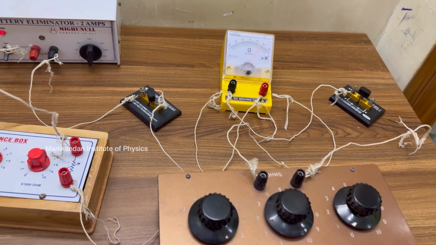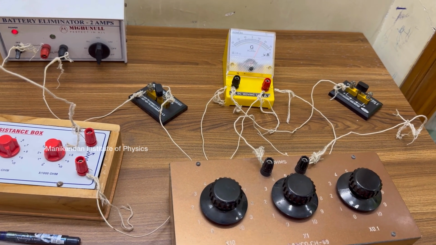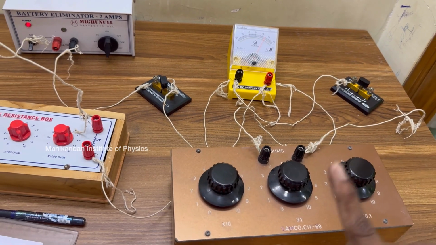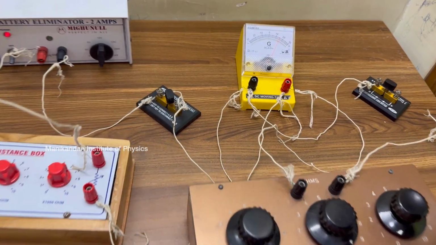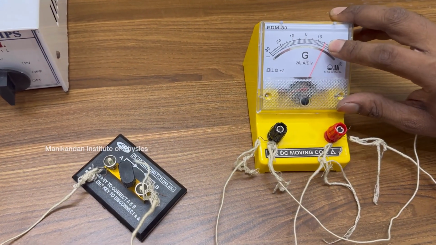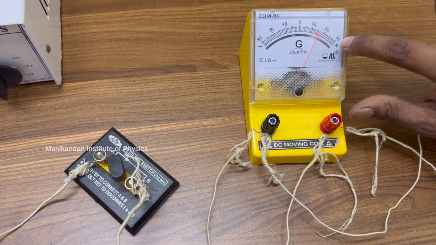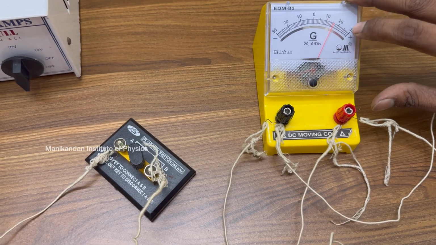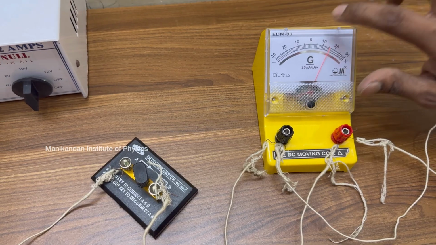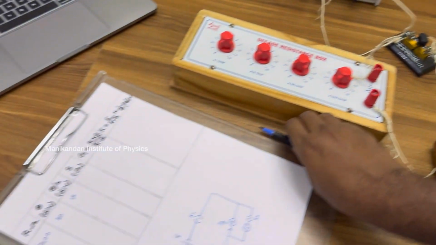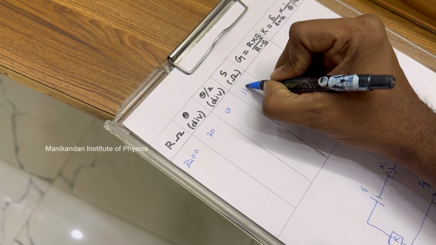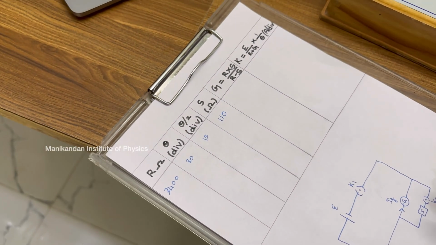See, now this is also 10, 100, 1 into 10, 100. Now the shunt resistance will be 110 ohm. Listen, the galvanometer shows 15. Previously, before the shunt was connected, it showed 30. Now it's 15, so the deflection will be half. To get half deflection, we need 110 ohm resistance in the S.